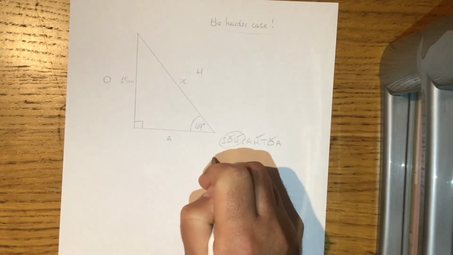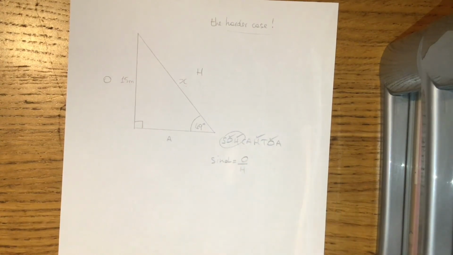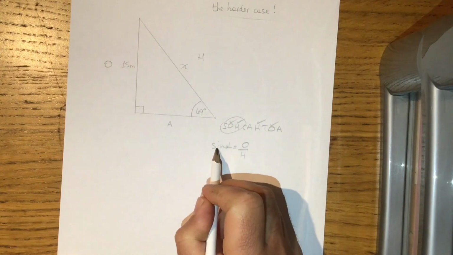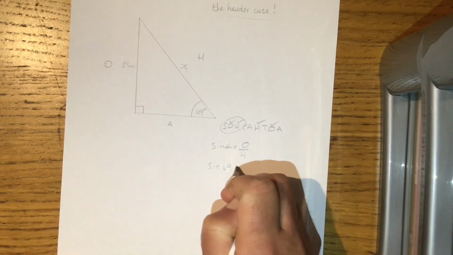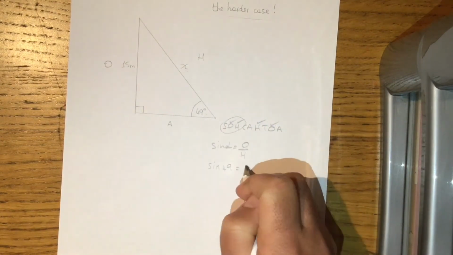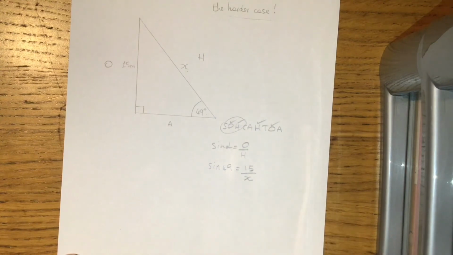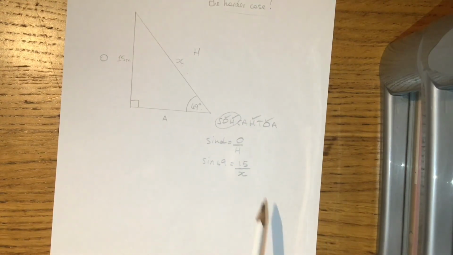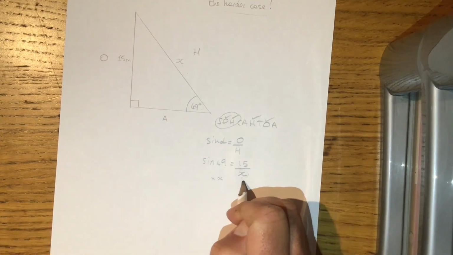S stands for sine of the angle is O over H. Sine of the angle, sine of 49, is O, which is 15, over H, which is x. Now I say this is a harder question because x in this case is the denominator, so I need to do an extra step. What I'm going to do first is times both sides by x.